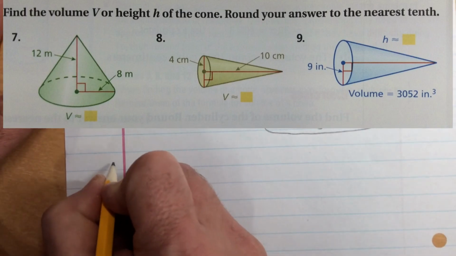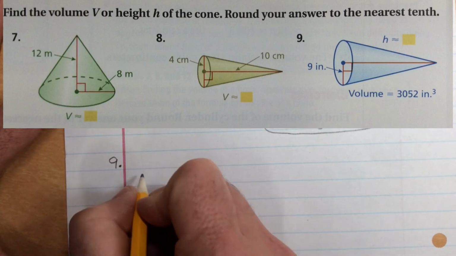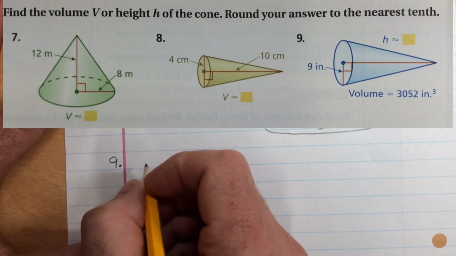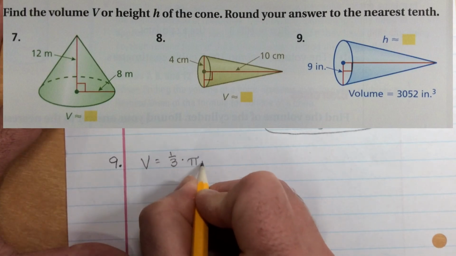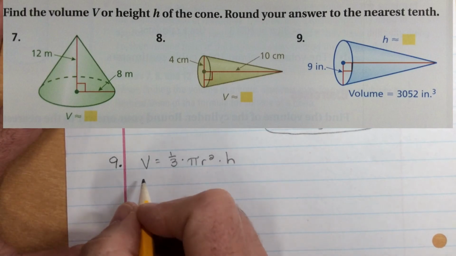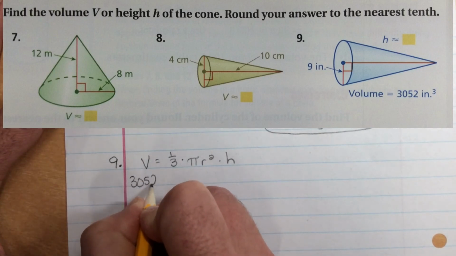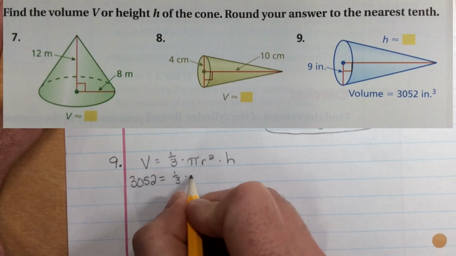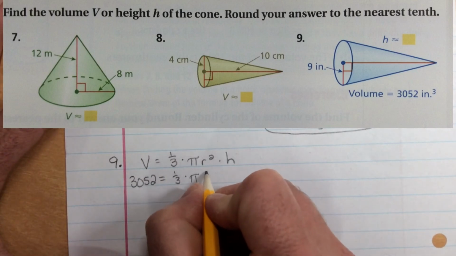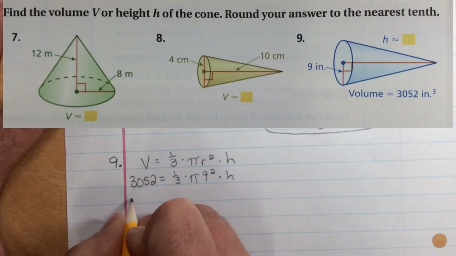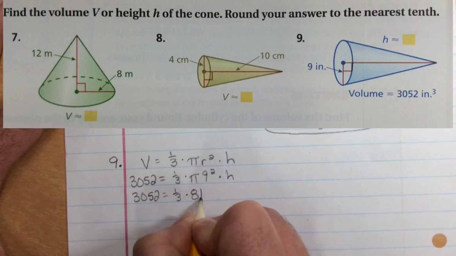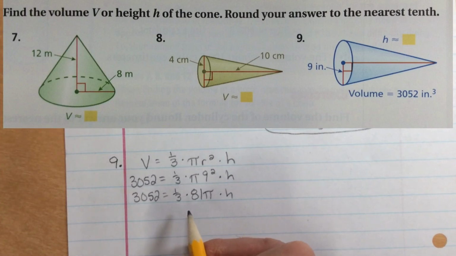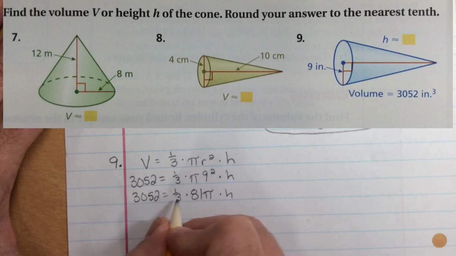Number 9. This time we're looking for the height because they give us the volume. So volume equals 1/3 pi r squared times height. And this time the volume is 3,052, equals 1/3 pi, and the radius is 9 squared times the height. 3,052 equals 1/3 times 81 pi times the height. 1/3 of 81 is 27, or 81 divided by 3 is 27.